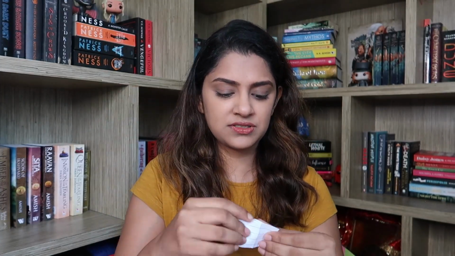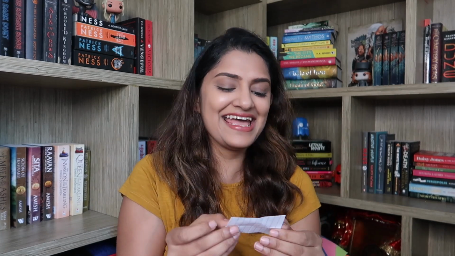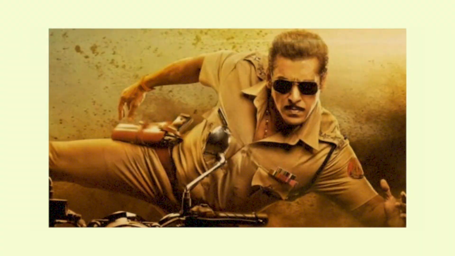Next one, okay, this jumped out of the bowl. So this one is Chulbul Pandey from Dabangg. Chulbul Pandey to me has a lot of Gryffindor energy. I feel like he's brave, he will fight against what is evil, he will just go up against the bad guys. And yeah, to me, he just has a lot of Gryffindor energy. So I'm going to put Chulbul Pandey in Gryffindor.